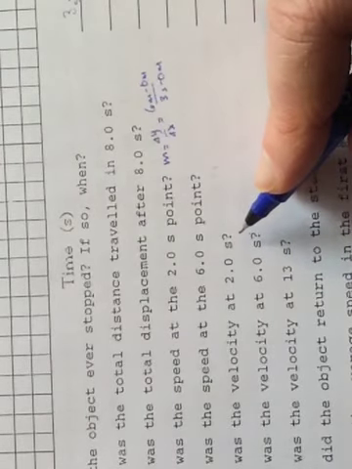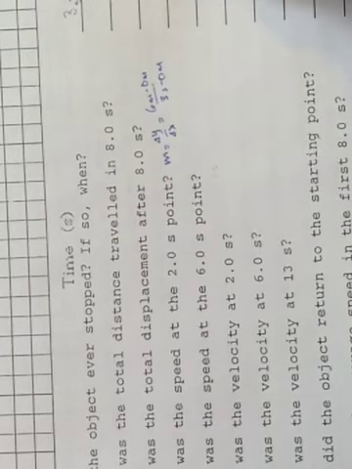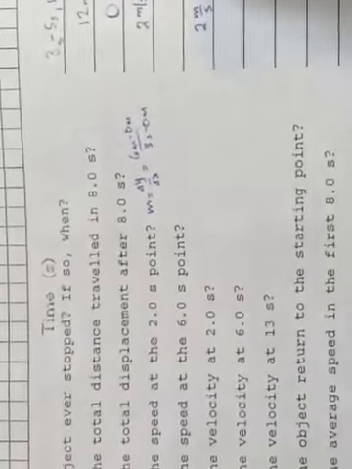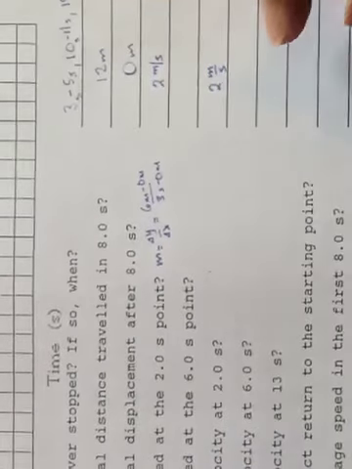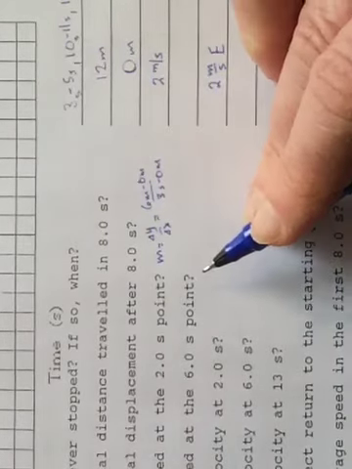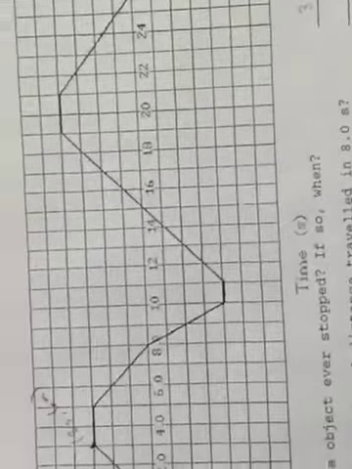But if we skip down to number 6, velocity at the 2-second point, it would be exactly the same numbers, but this time you need a direction. And so it would be 2 meters per second east instead of just 2 meters per second. All right, going back to number 5, what is the speed at the 6-second point?